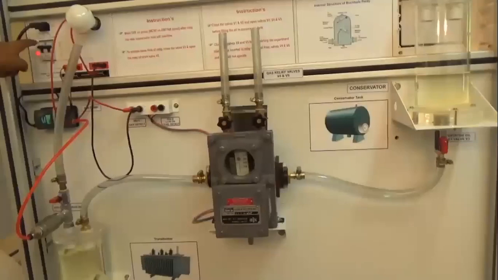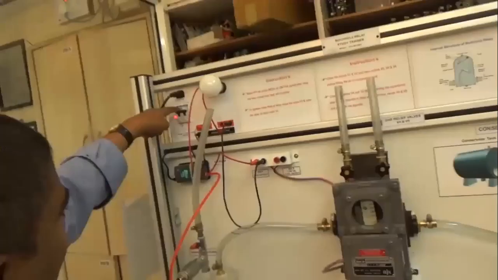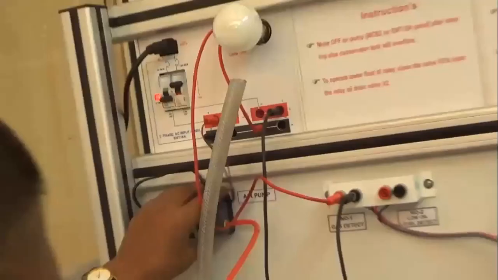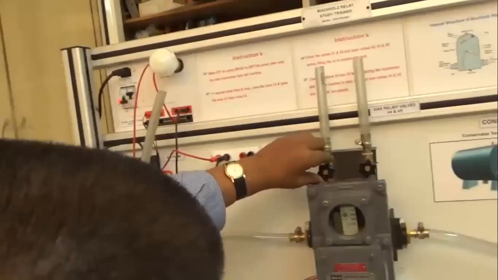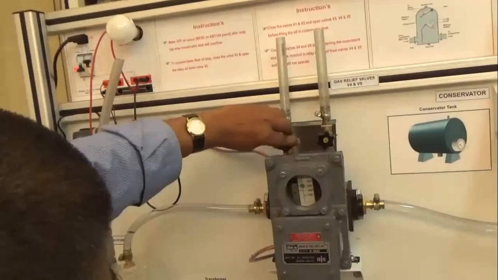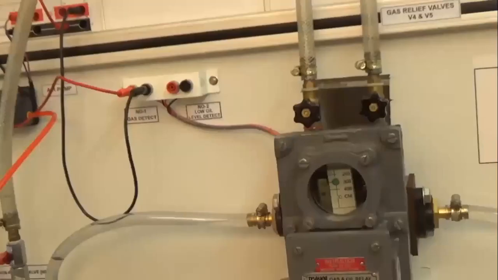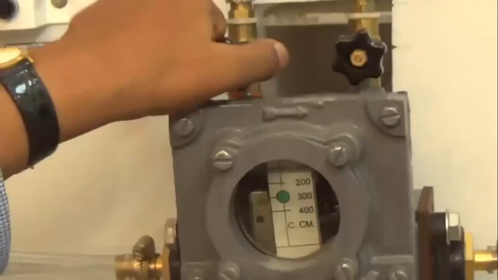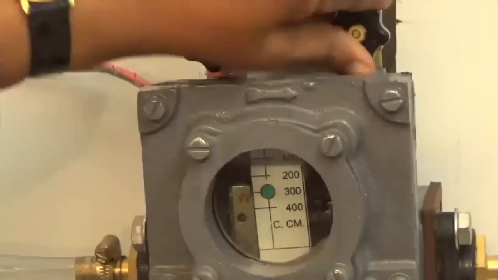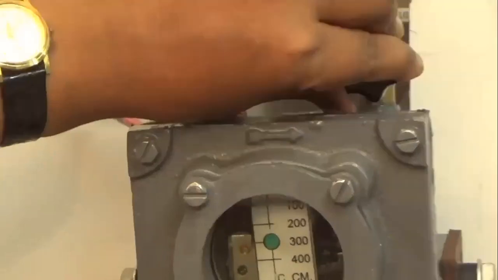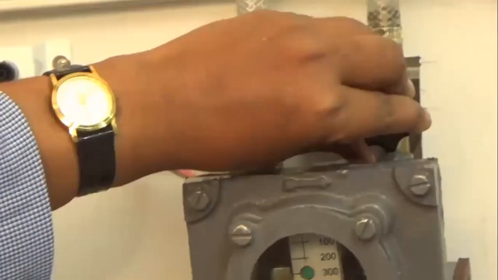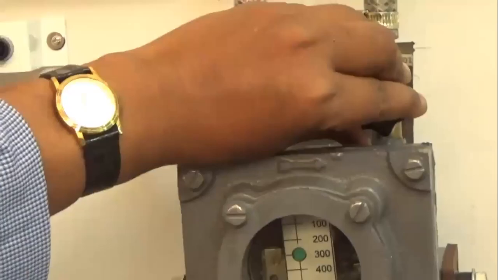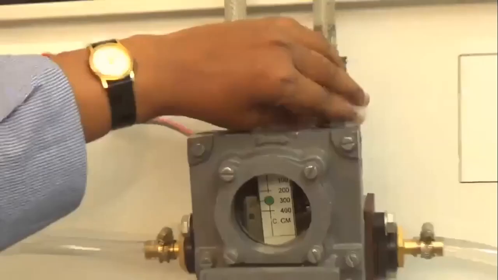I will make this MCB down. I'll put this 4 ampere MCB down, which has switched this on. Correct? I've made it off, and I will shut this gas relief valve. Correct? The gas is still present, and we are removing the entire gas. It has gone down to about 100 cubic centimeter.